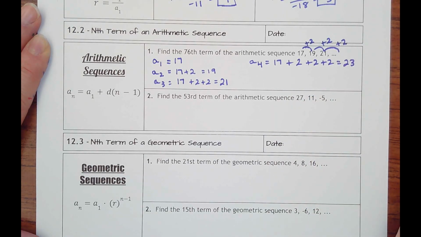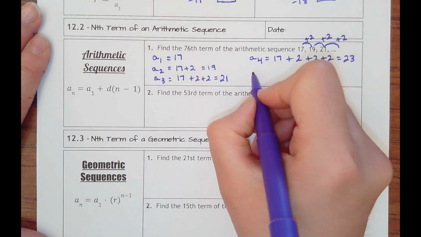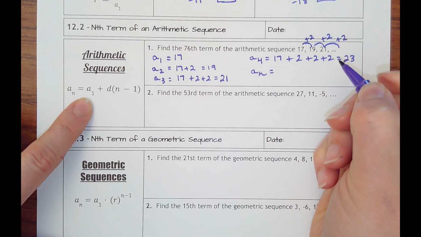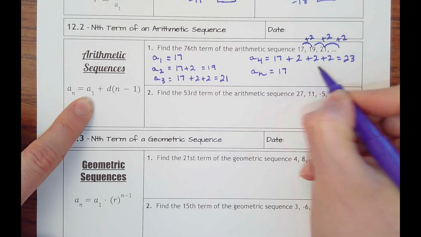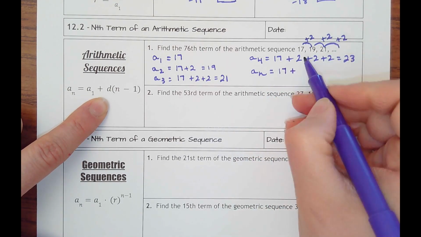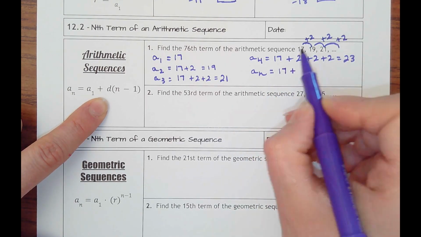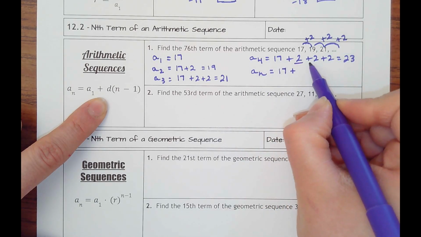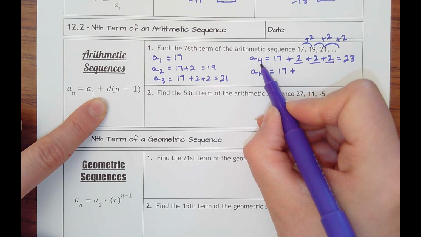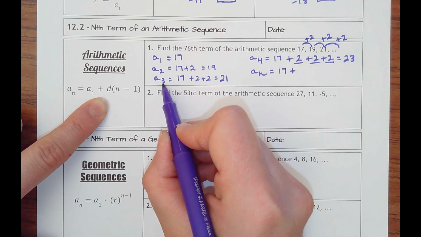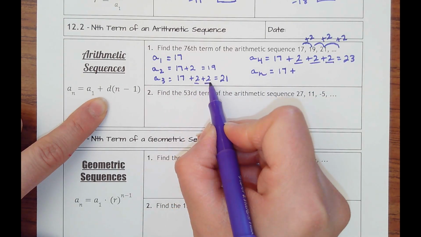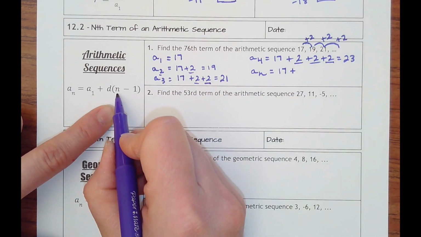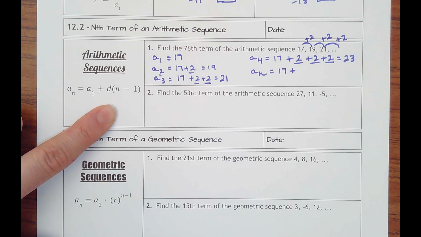And so to make a pattern of this is saying to find any numbered term, you always have to start with your first term. So in our case, that's the 17. And then you're going to add to that the common difference. But to find the fourth term, we only had to add the common difference 1, 2, 3 times, 1 less than 4. To get the third term, we only had to add the common difference 2 times. And to get the second term, we only had to add it once. And so it's the numbered term that we want minus 1.